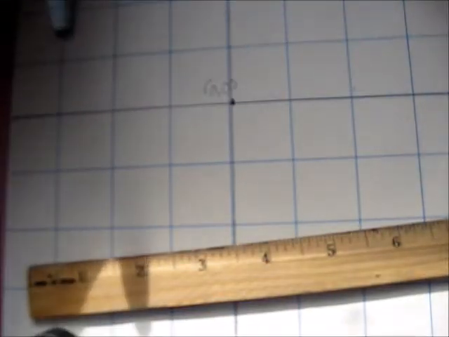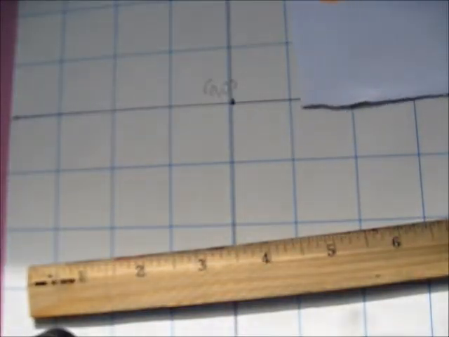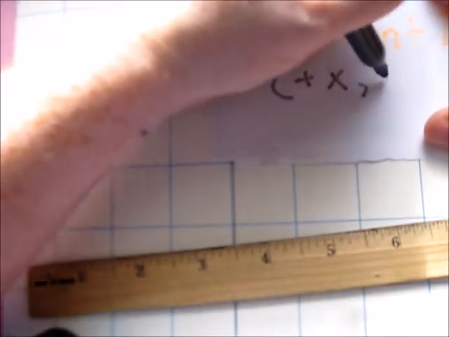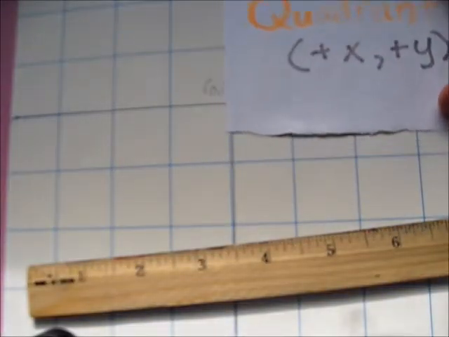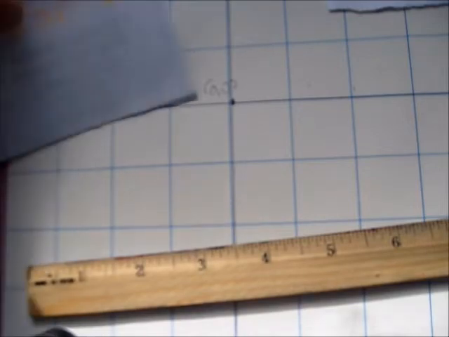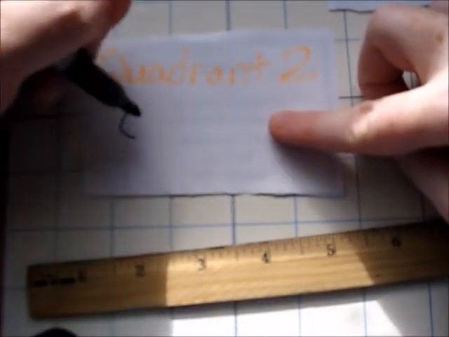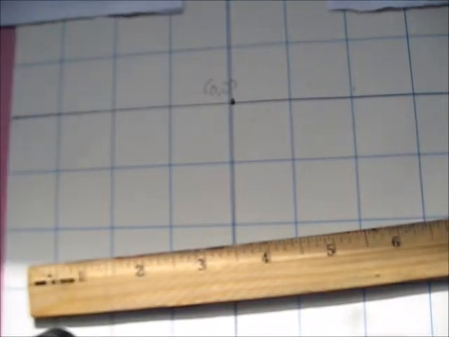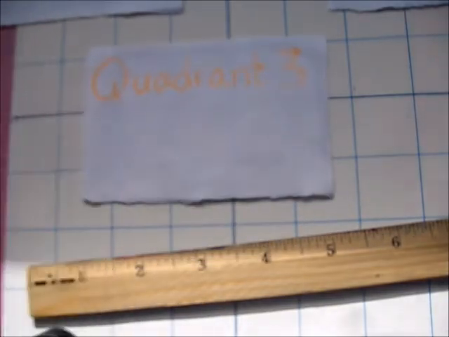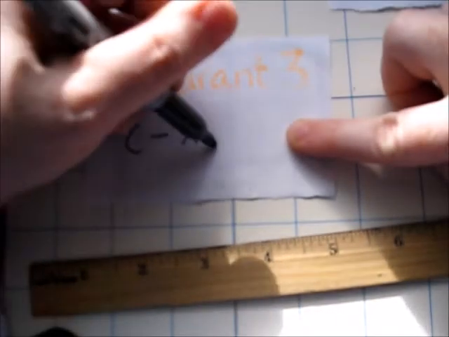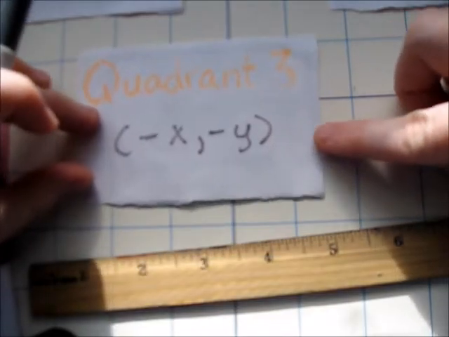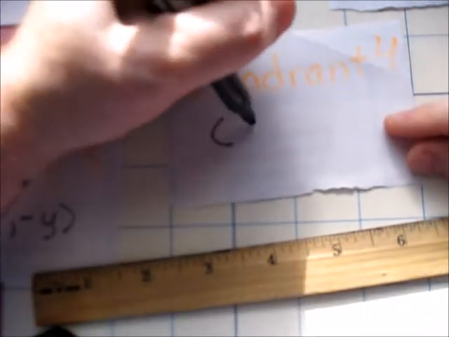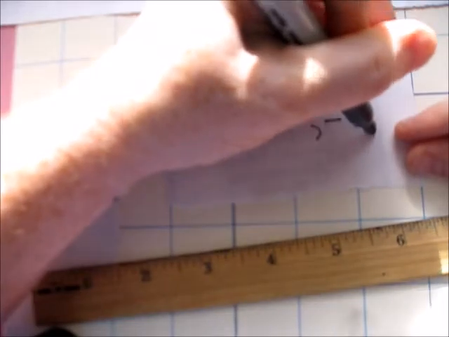Just like in the origin point, each quadrant has a set of ordered pairs, an x and a y. In quadrant 1, you have a positive x and a positive y. Quadrant 2 has a negative x and a positive y. Quadrant 3 has a negative x and a negative y. And lastly, quadrant 4 has a positive x and a negative y.